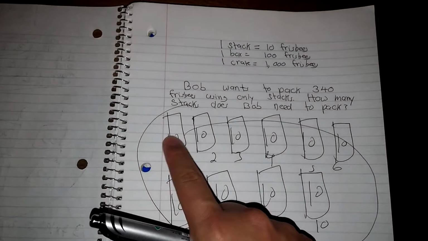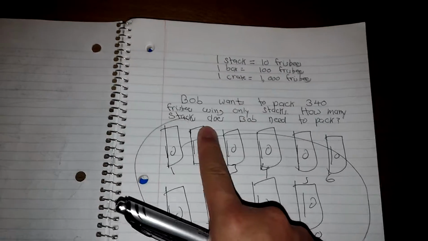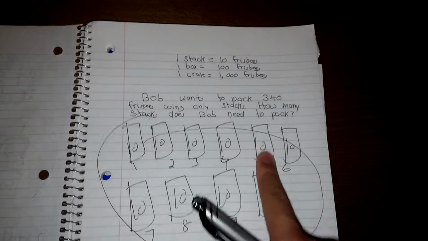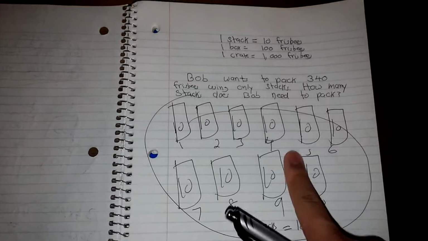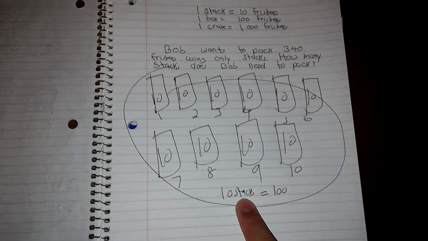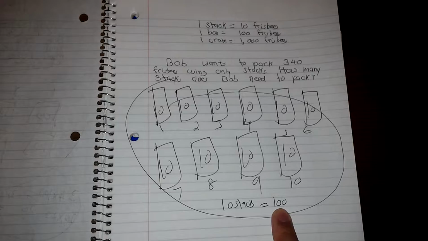Because remember, there's 10 Frisbees in each stack. The point is to represent that each stack has 10 Frisbees, and there's a total of 10 stacks. So 10 stacks equals 100 Frisbees.